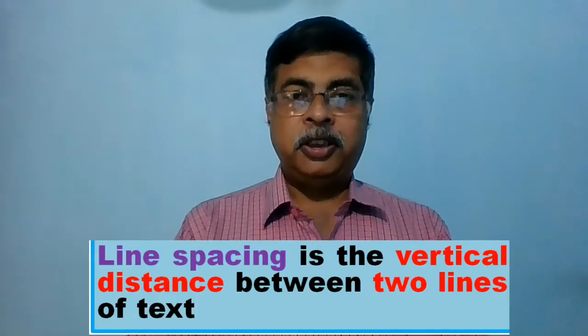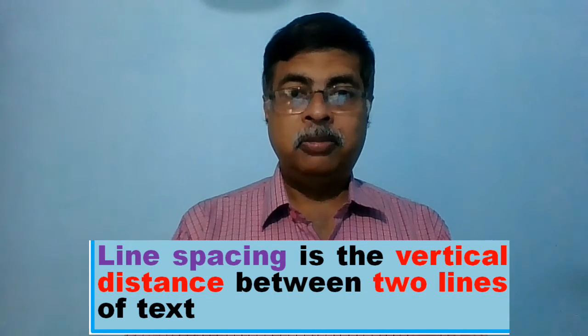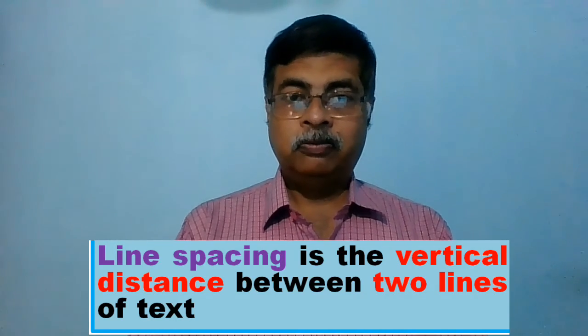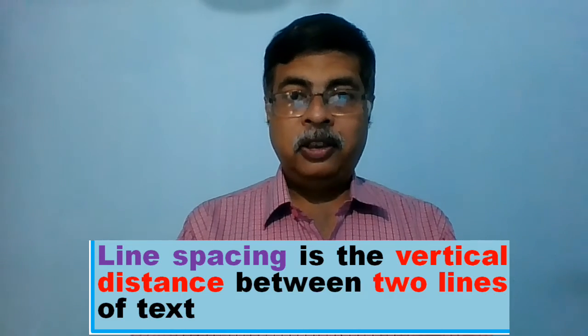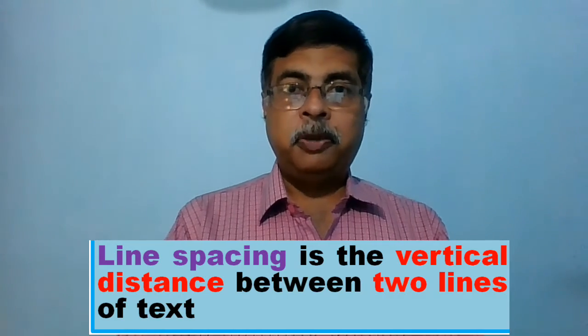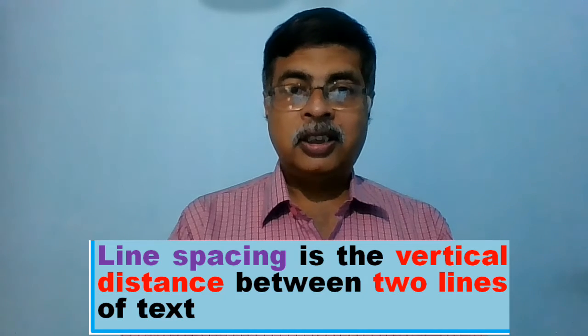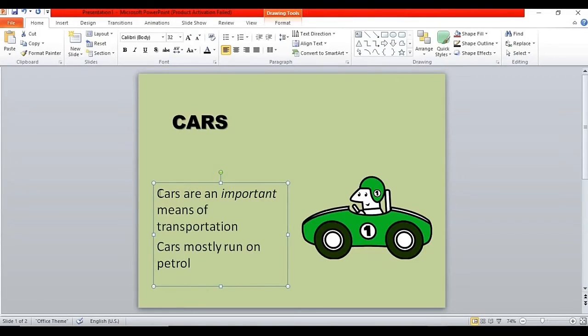Now, in the first semester, you studied about something called line spacing in MS Word. Line spacing is the vertical distance between two lines of text. Now, in PowerPoint also, you can change the line spacing of the text in a slide. I'll take my pointer over here, click, the cursor appears, I'll press the shift key and click here and the paragraph is now selected.